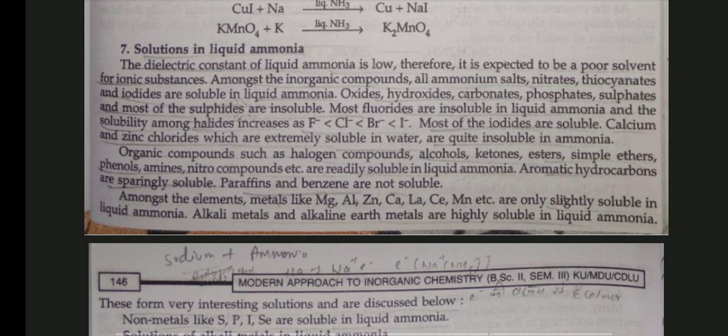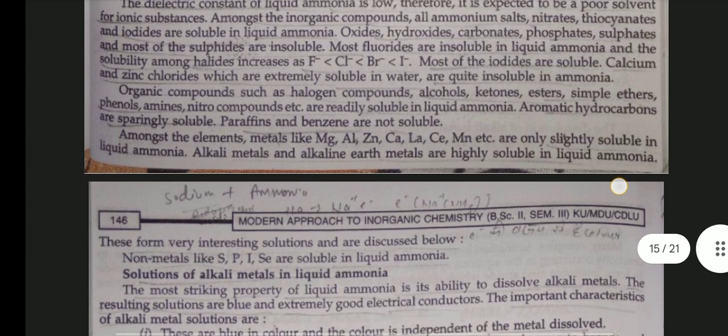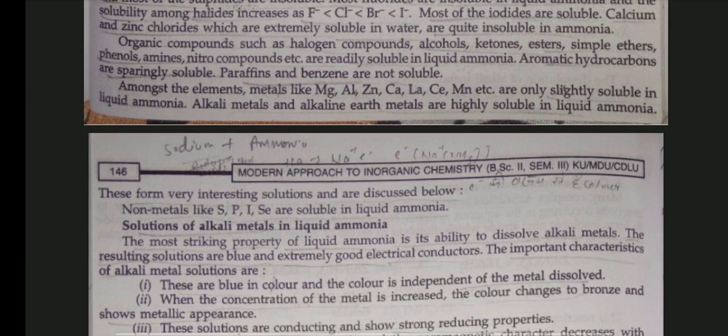Amongst the elements, magnesium, aluminium, zinc, calcium, La, Ce, Mn, etc. are only slightly soluble in liquid ammonia. Alkali metals or alkaline earth metals are highly soluble in liquid ammonia. These form very interesting solutions and are discussed below. Non-metals like P, Se are soluble in liquid ammonia.